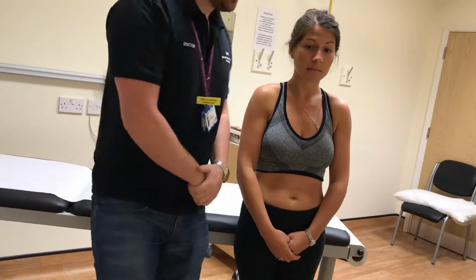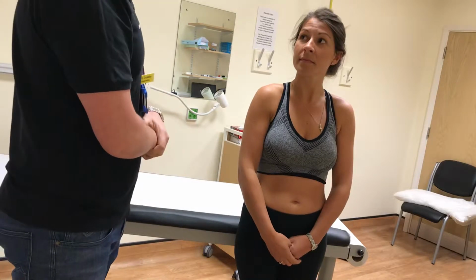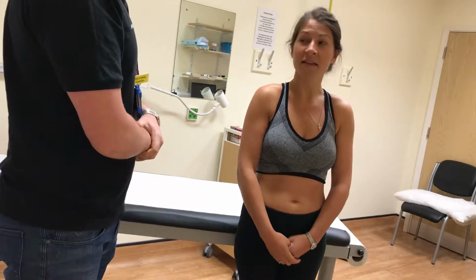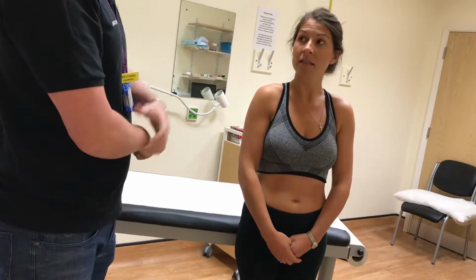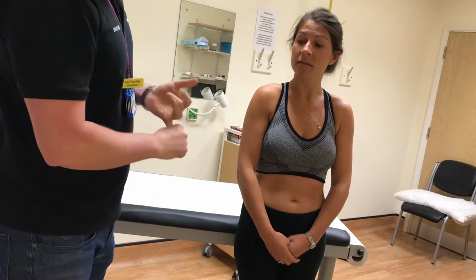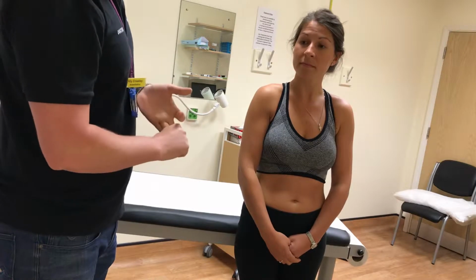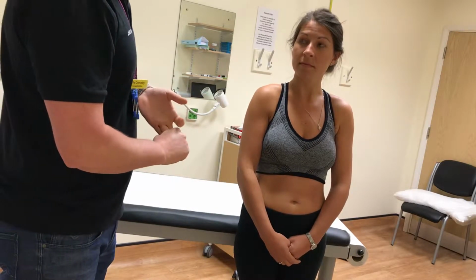So I'll start by asking my patient, is it okay if I examine your back today? Is that a problem? No, that's fine. So gain consent. I'd also like to ask past medical history. So I would go through things like previous surgery, previous injuries, medications, any other medical problems before I start.